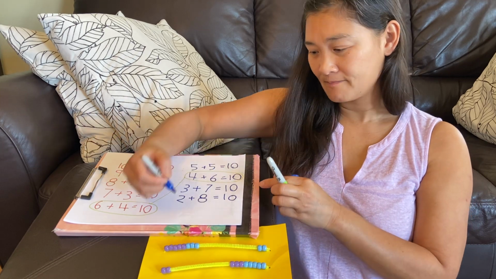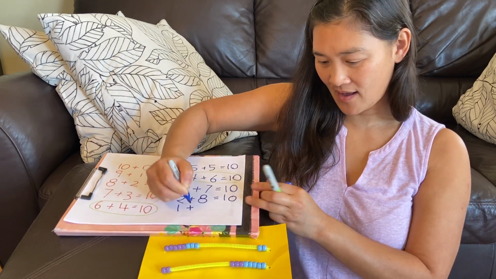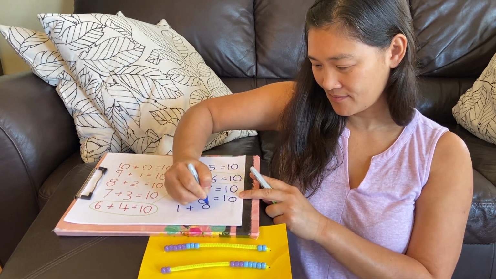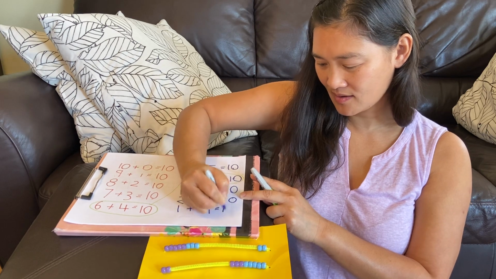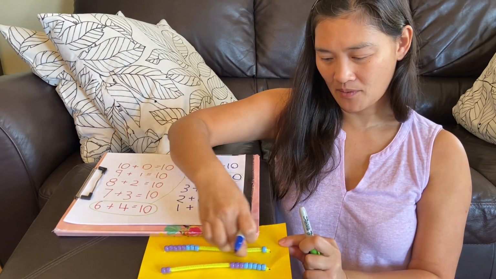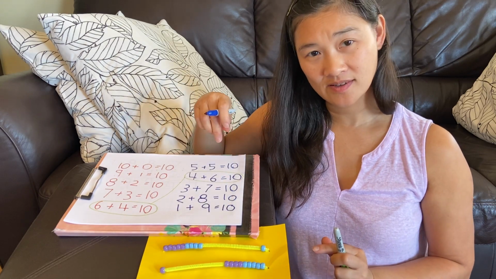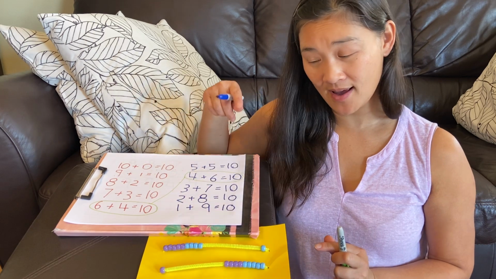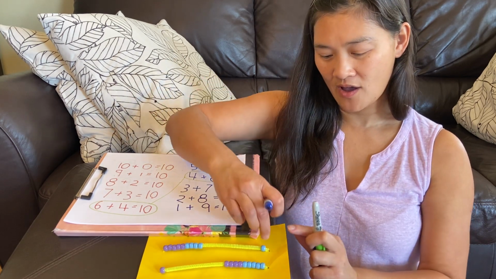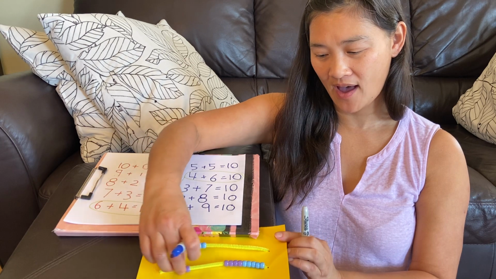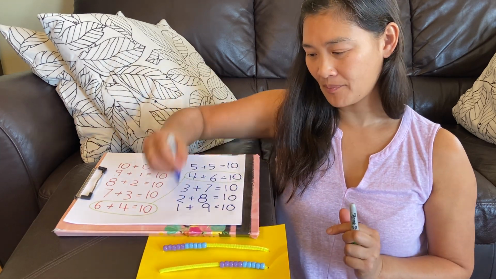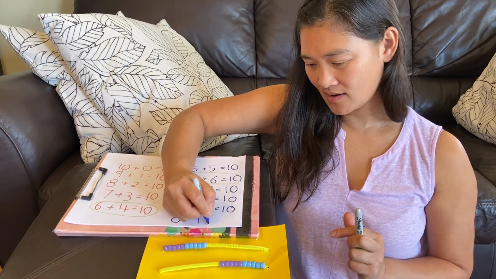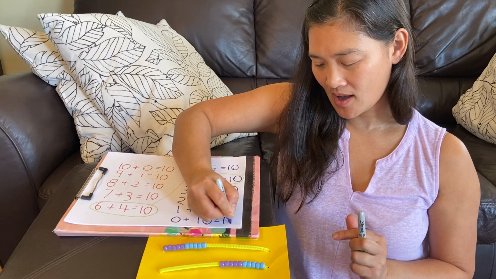What's next? 1 and what's 1 more than 8? 9 equals 10. Take one away, add one right there, right? Is that 9? Is that one more? Does that make 10? Yes. And then lastly, we take one away. We have to add one here. How many do we have at the top? 0. How many do we have down here? All 10. So 0 and 10 makes 10.